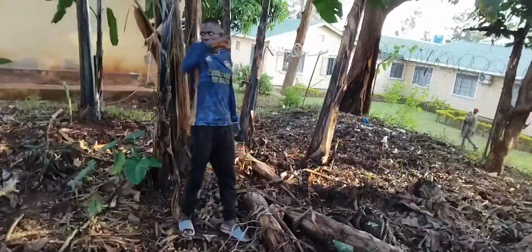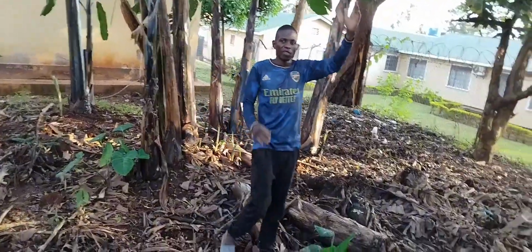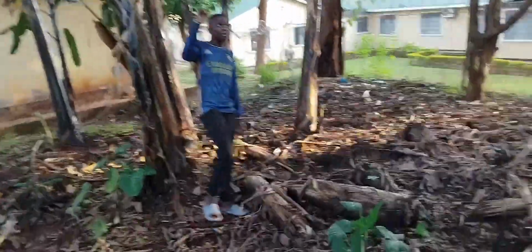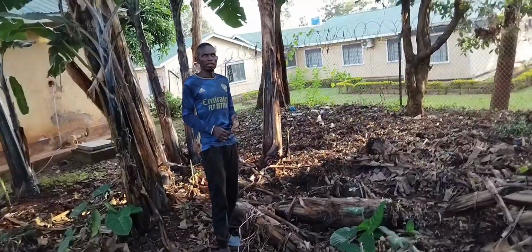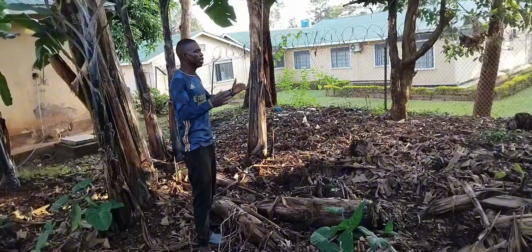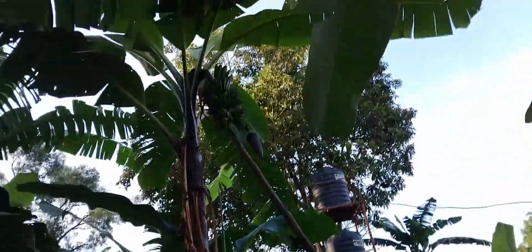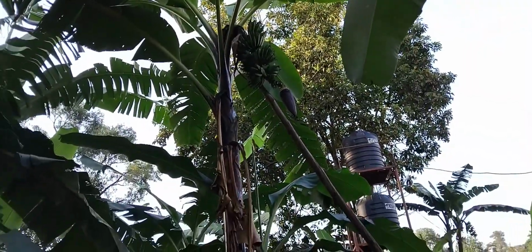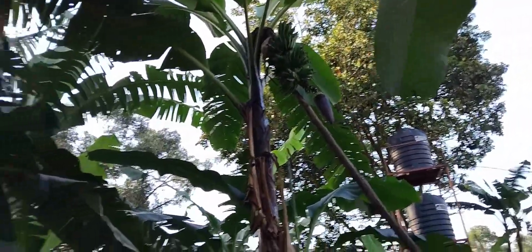So now, what is happening here? Bananas are growing very tall, competing for sunlight. The energy it takes to compete for sunlight would otherwise be used in generating a big bunch. In this case, you are going to get smaller bunches like that one here. The plant itself is very tall, but the bunch that it is giving is very small. You can see. Very small. That is another mistake. Don't choose a location where there are many tall trees.